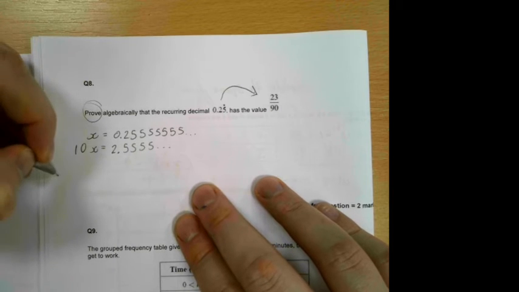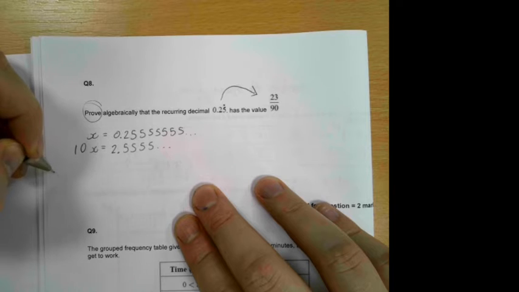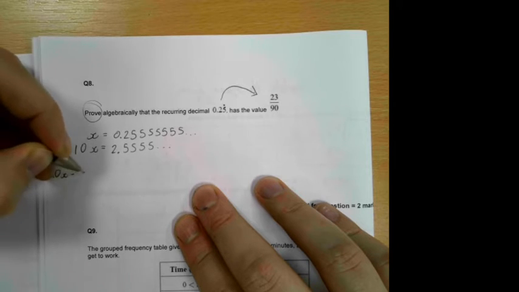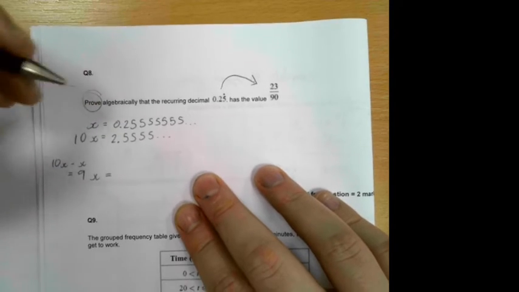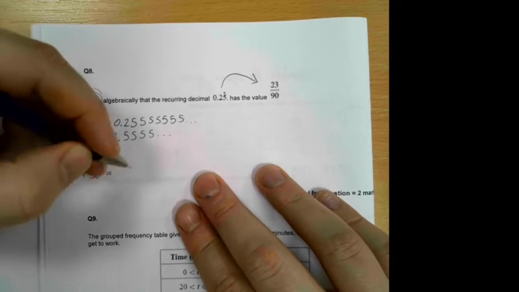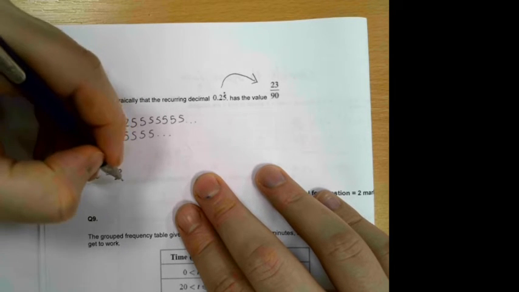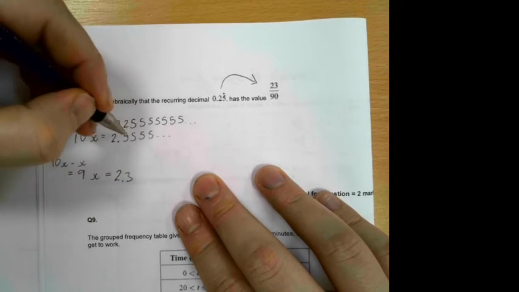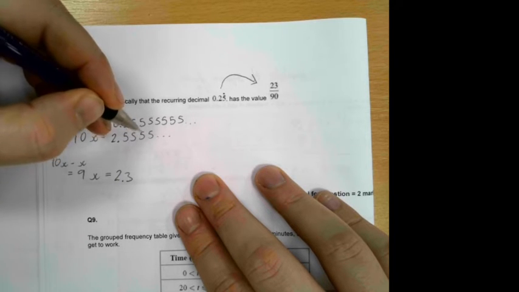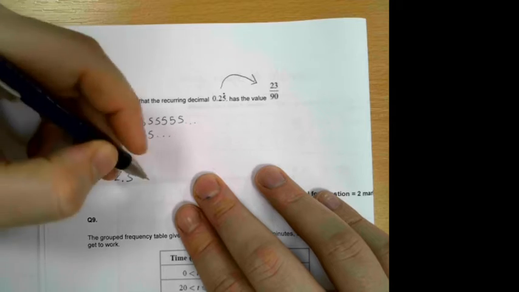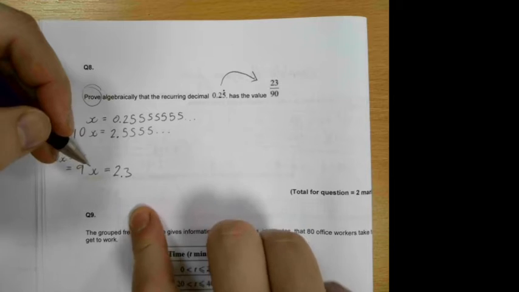So if I do my 10x minus 1x to leave me with 9x's, that's going to give me 2 minus 0, which is 2. 0.5 minus 0.2, which is 0.3. 0.05 minus 0.05, which is 0. 0.005 minus 0.005, which is 0. So I've got rid of all those 5 recurring sections. I'm just left with 9x equaling 2.3.